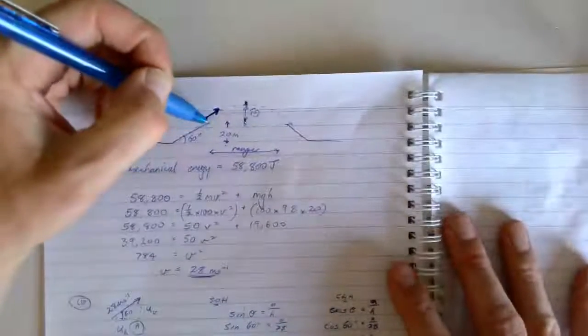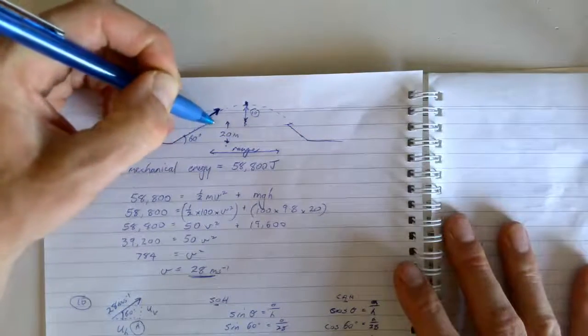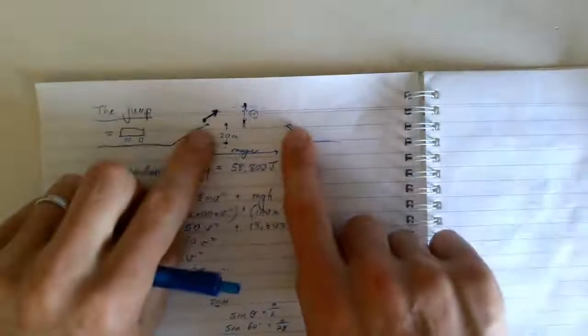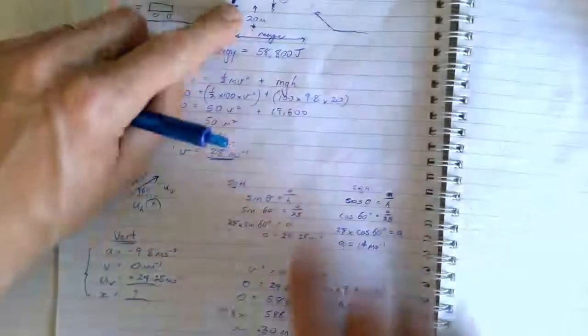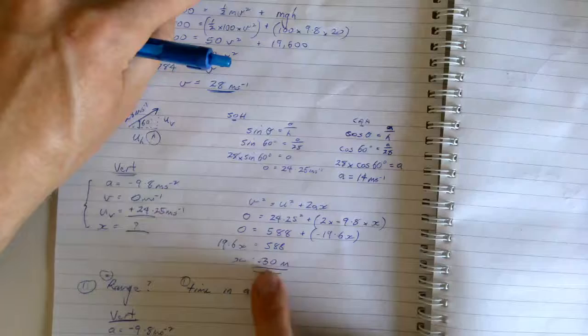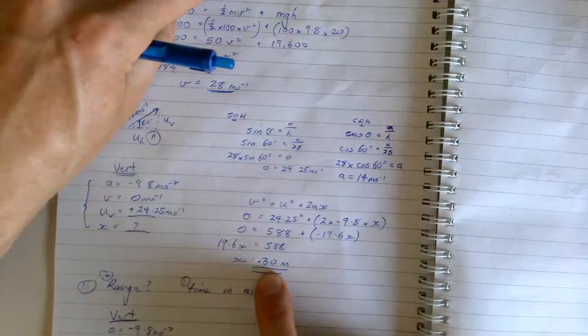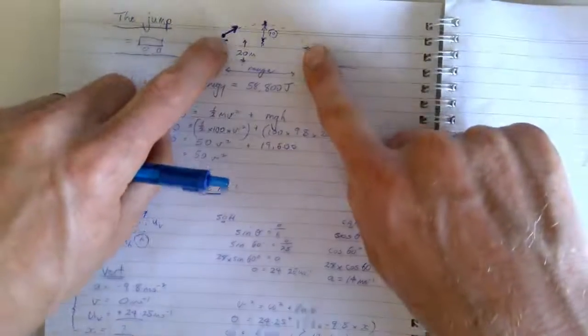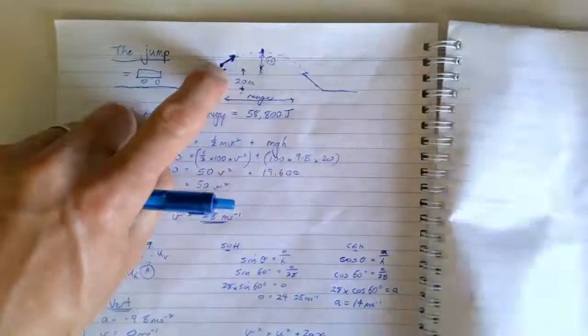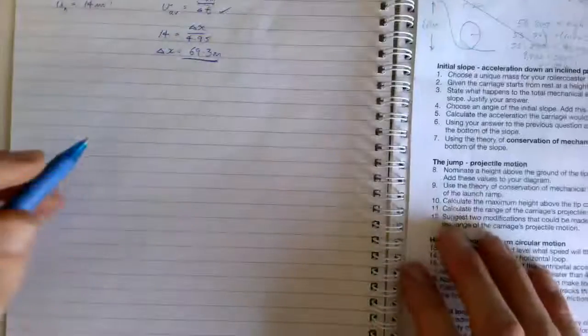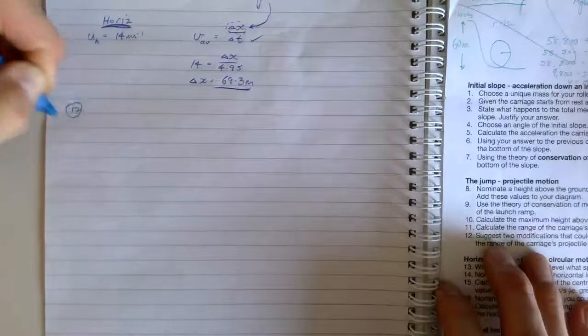So to go back to the diagram, 69.3 meters is this horizontal distance from here across to here. We've worked out how high above the ramp our projectile will go, 30 meters up, and it will go 69.3 meters across. That is the range. Alright, calculate the range done.